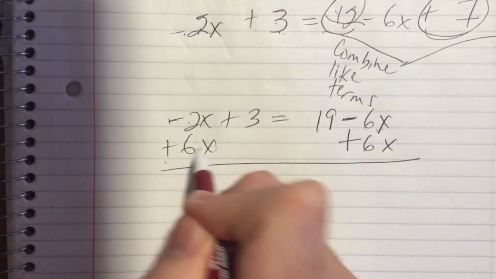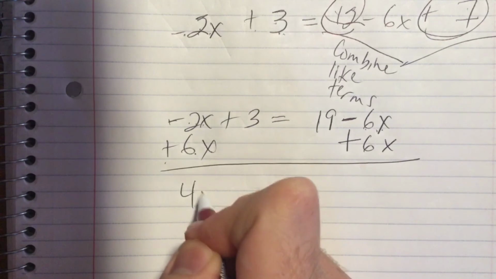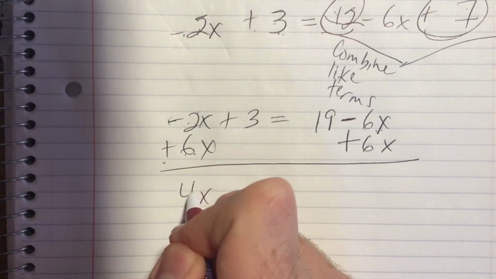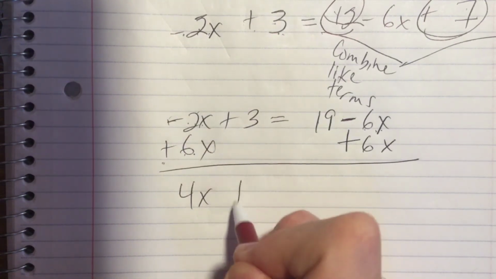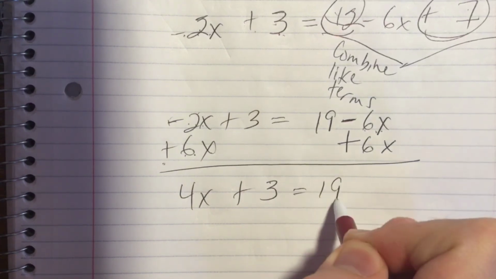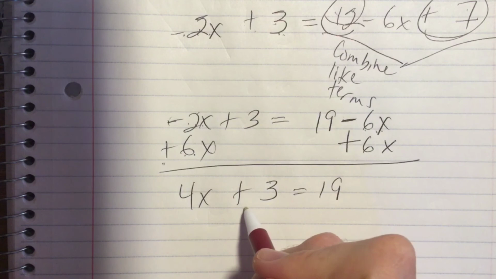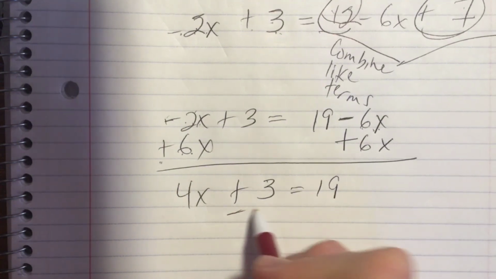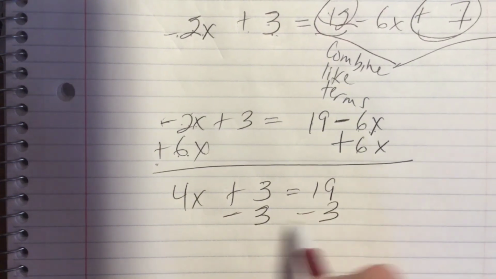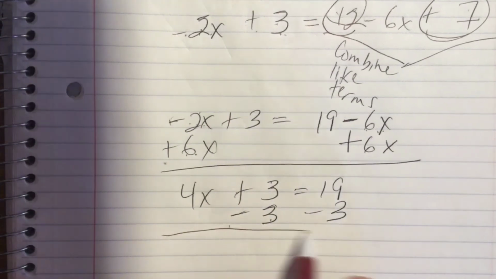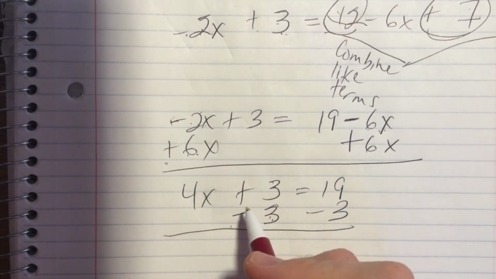Negative 2X plus 6X would be a 4X. Negative 2 plus 6 is 4, and X is with it. Plus 3 is equal to 19. All my variable terms are on the left side, which is good. I have to move all my constant terms to the right now. Take the 3 and move it to the other side by using inverse operations and subtract 3.